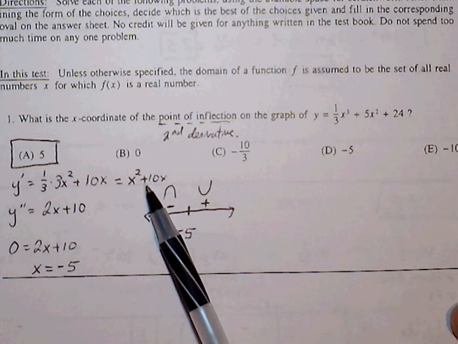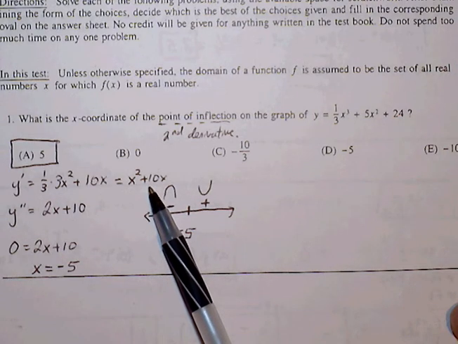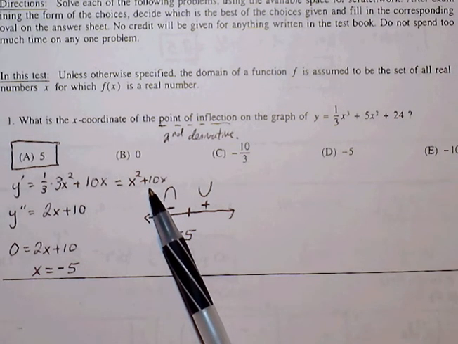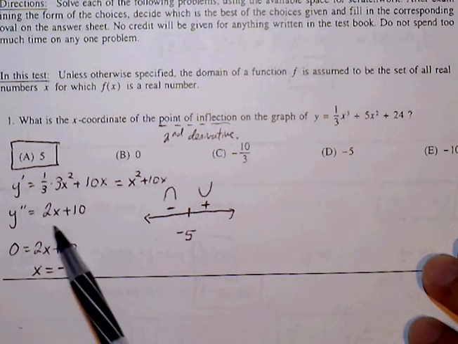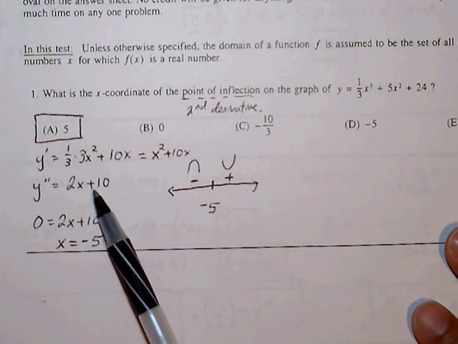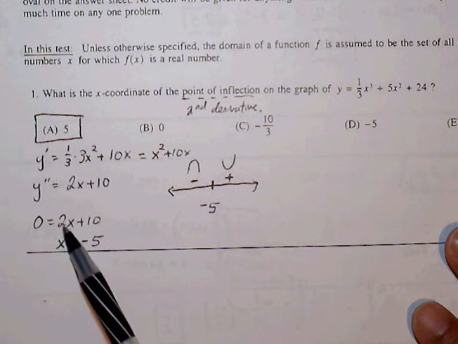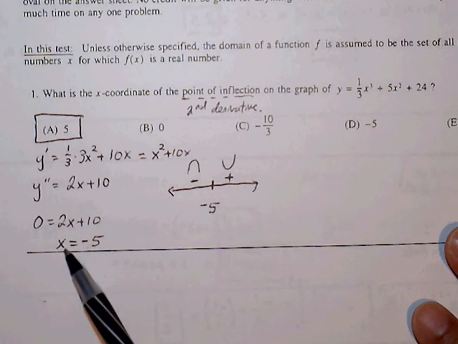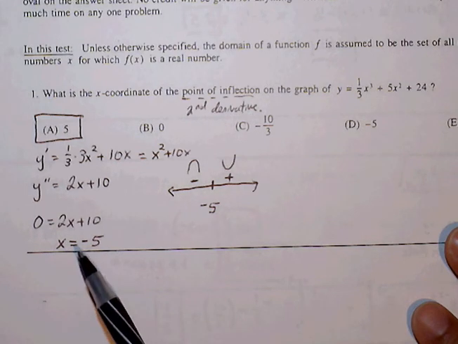But we keep going because we need to find the second derivative in order to get to our point of inflection. So x squared becomes 2x, and 10x becomes 10. Once we have our second derivative, we can find our critical point by setting our second derivative equal to 0. So 2x plus 10, solve for x, we get x equals -5.